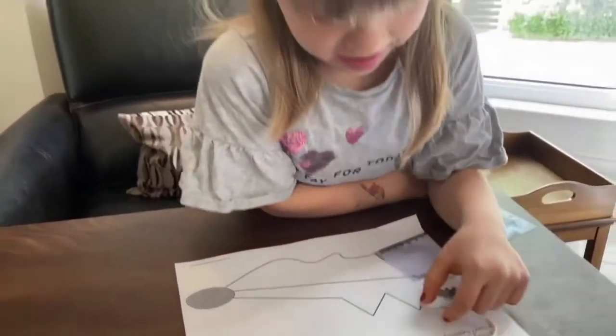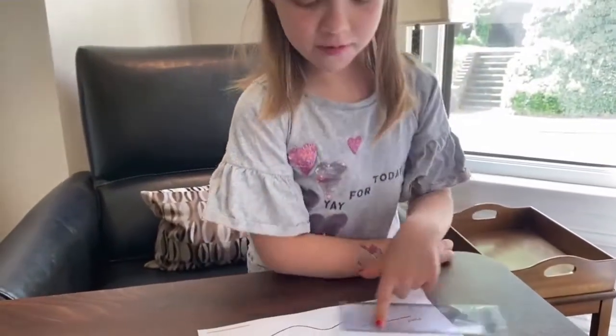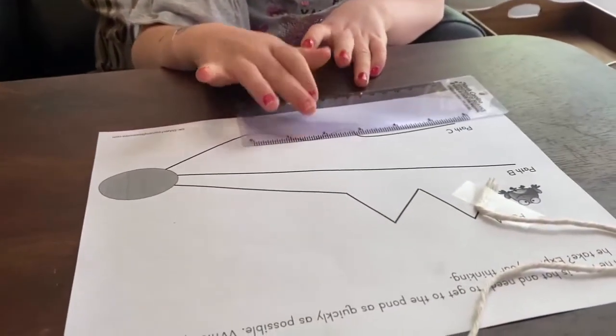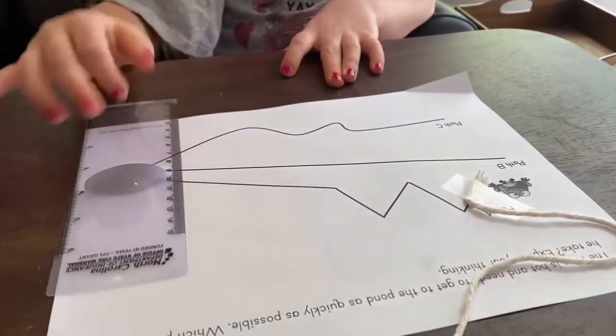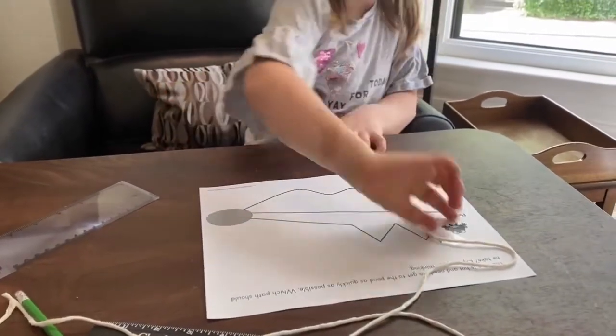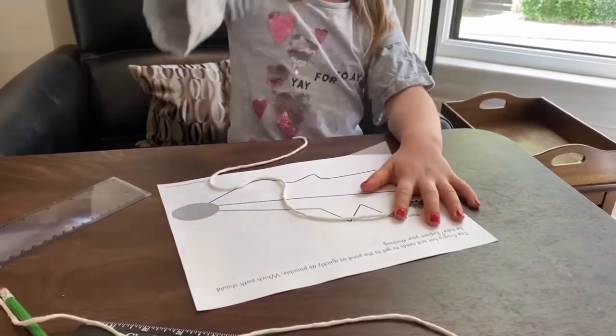I think that path B will be the shortest, path C will be the middle, and path A will be the longest. All right, and how are you going to test it? With this.